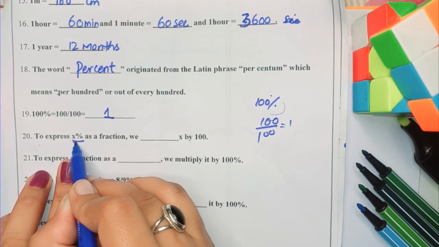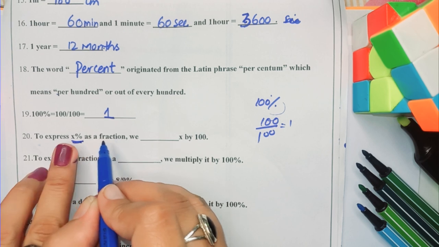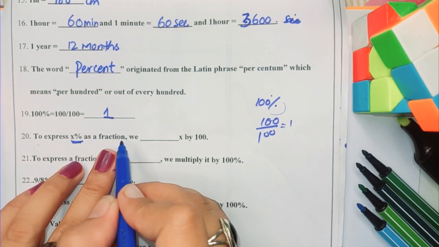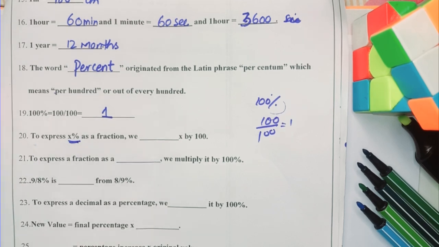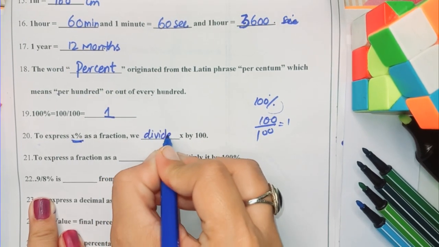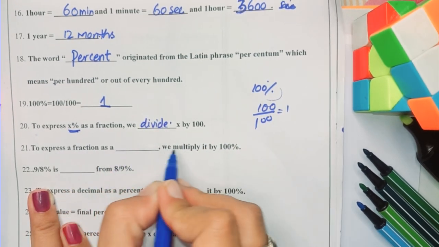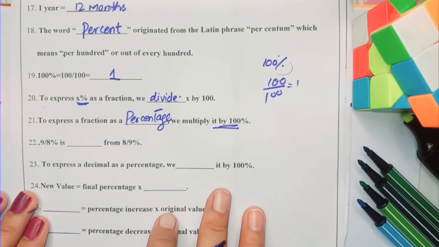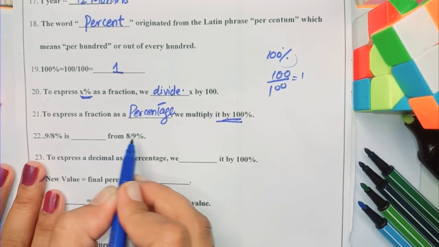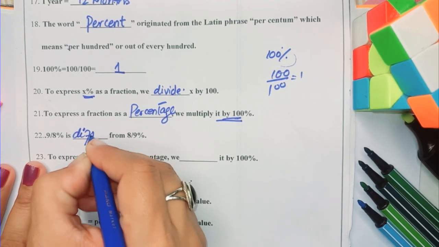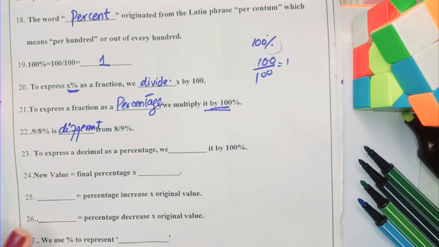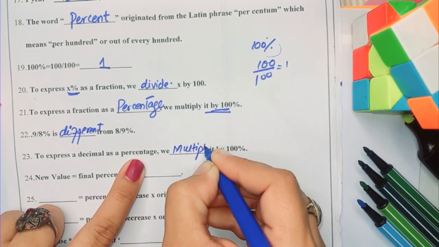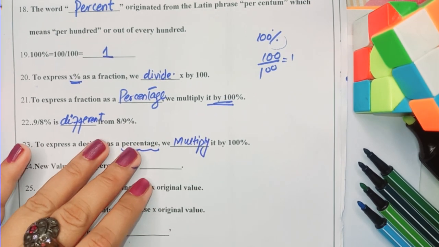To express a percentage as a fraction, when we have a percentage and we have to write it as a fraction, we divide by 100. To express a fraction as a percentage, we multiply by 100%. 9 by 8% is different from 8 by 9%. It's not the same. To express a decimal as a percentage, we multiply it by 100. Whenever you have to express in a percentage, you have to multiply.